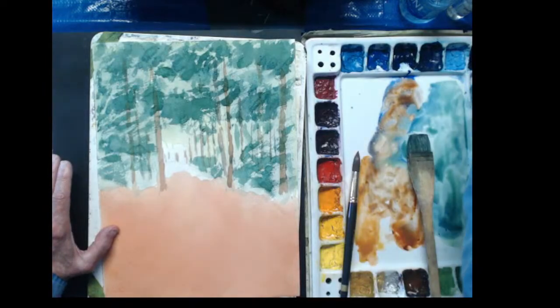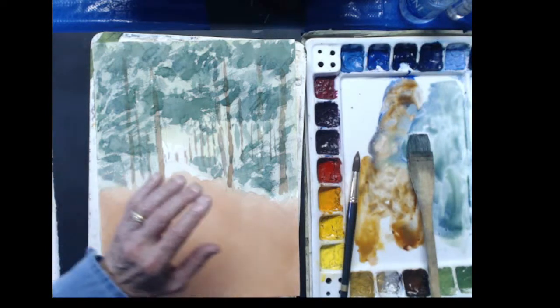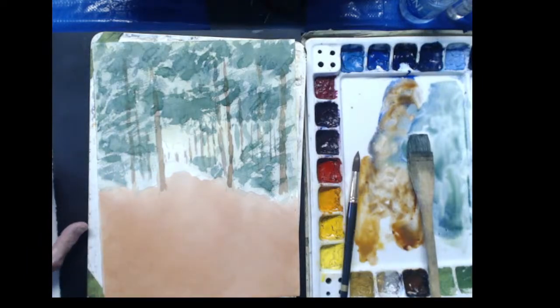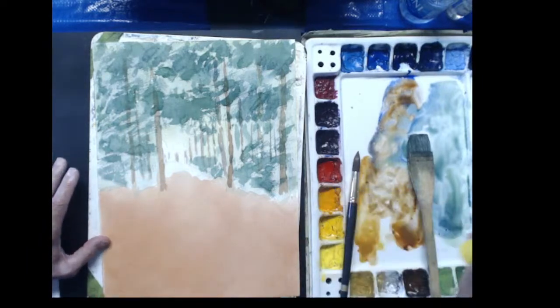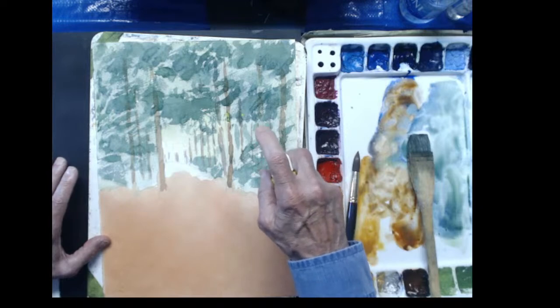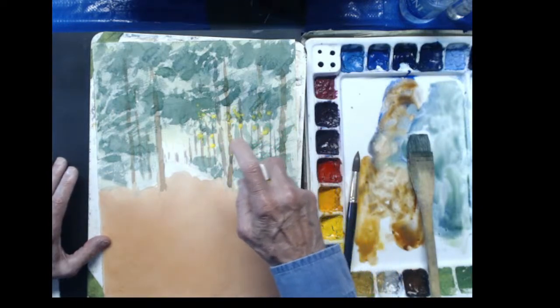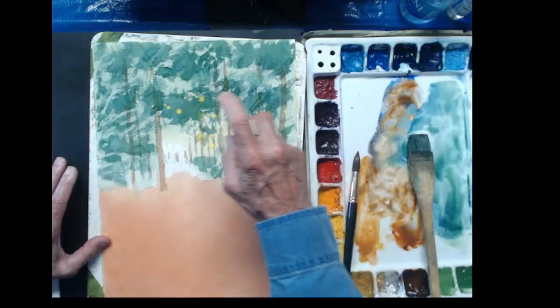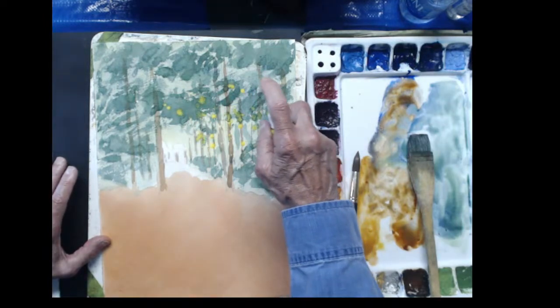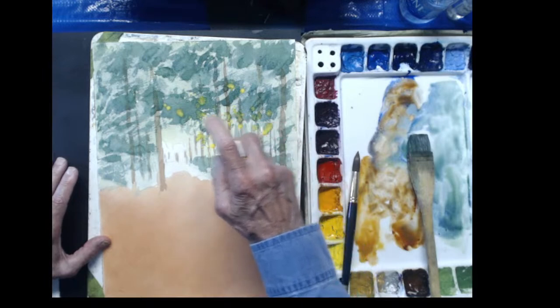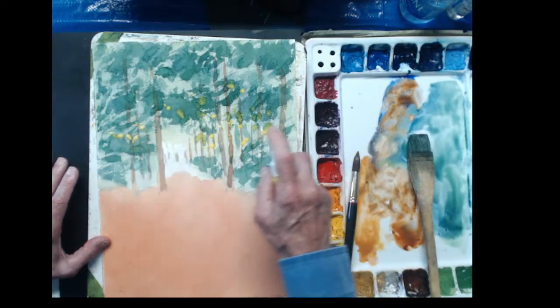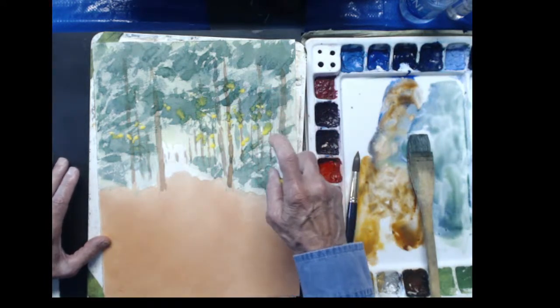Then I'm going to use that spray bottle. Prime the pump in the water bucket. Just a few drops in here. This is where the light's coming through the trees. I'm going to put a little bit of yellow in here, a little bit of yellow coming through the trees, and a little bit over here, just a touch, but more over here.